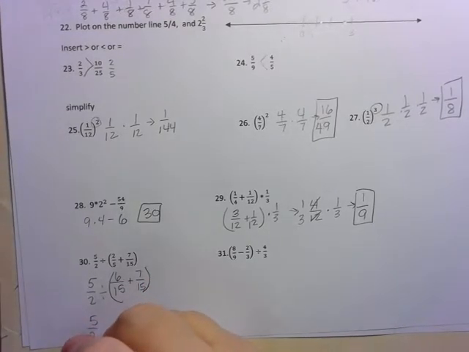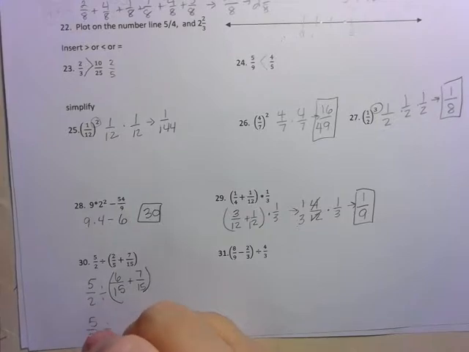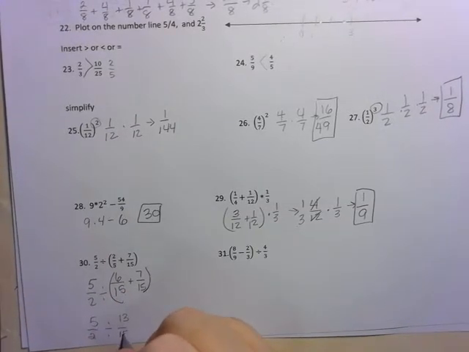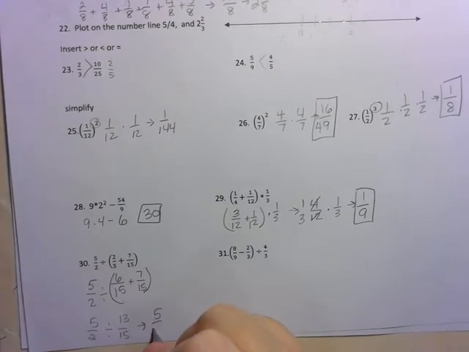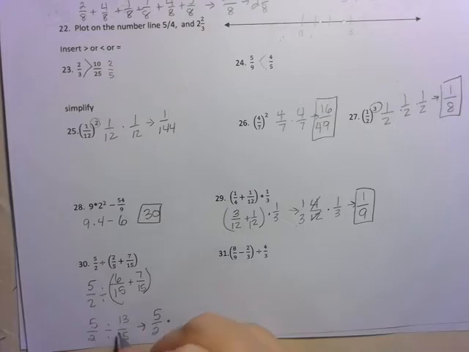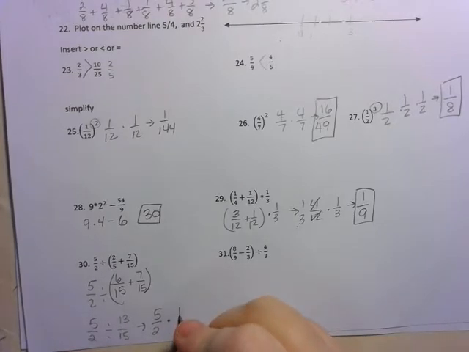5 over 2 divided by 13 over 15, and that becomes 5 over 2 times. Remember, when we divide fractions, we multiply by the inverse.